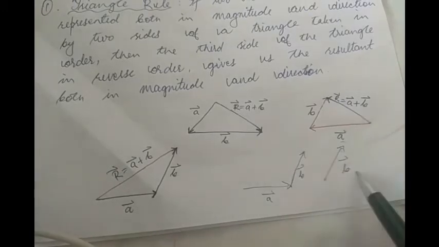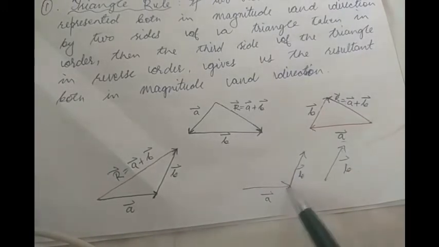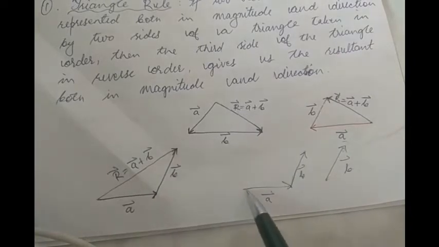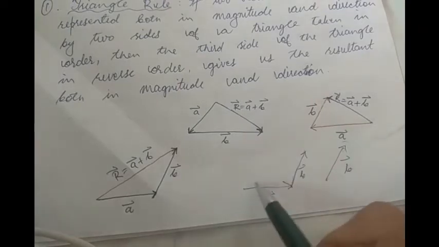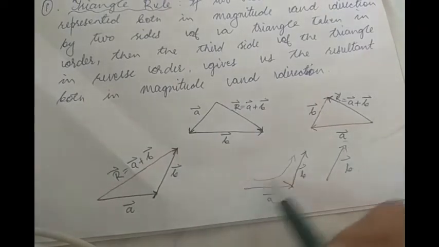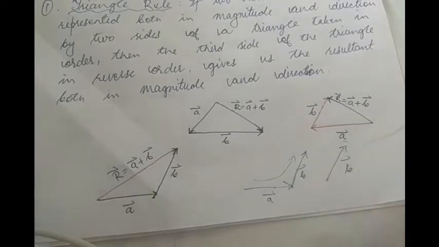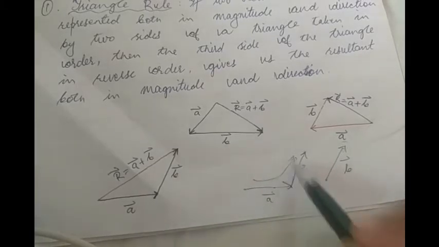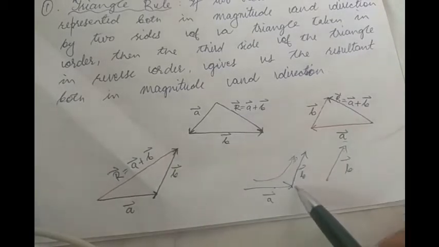So keeping the magnitude and direction of vector B fixed, I have moved it over here such that the tip, or the arrowhead, of vector A ends at the end part of vector B, like this. So this is what is called taken in order, as if these two vectors are moving in this direction. They are flowing in this direction, as if. So I have taken two vectors in such a way that they represent two sides of a triangle, and they are taken in order. Like I already mentioned, taken in order means as if they are flowing in the same direction this way.